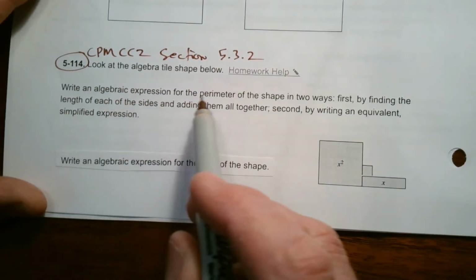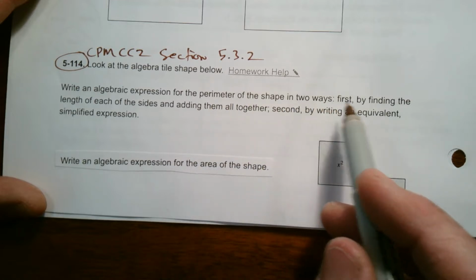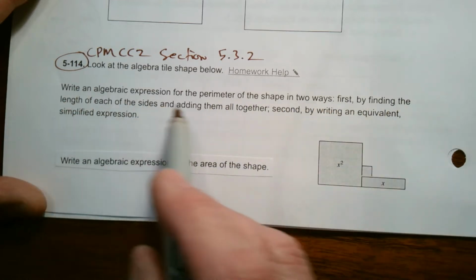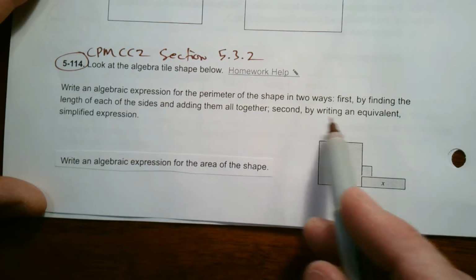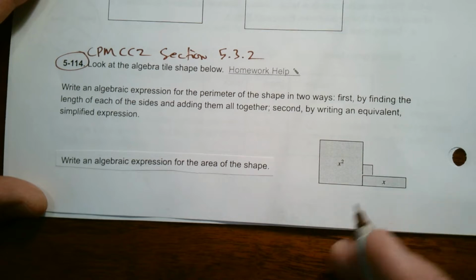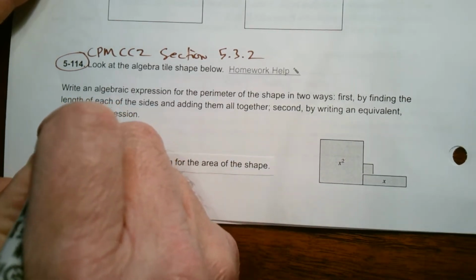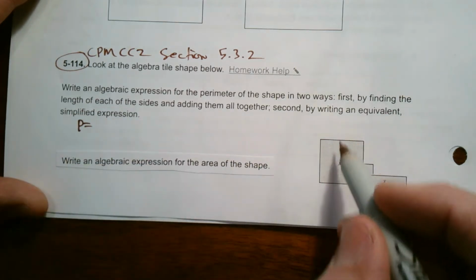Write an algebraic expression for the perimeter of the shape in two ways. First, by finding the length of the sides and adding them all together. Second, by writing an equivalent simplified expression. So we kind of want the long version and the short version. So perimeter, let's start there. Perimeter, remember, is all the sides added.